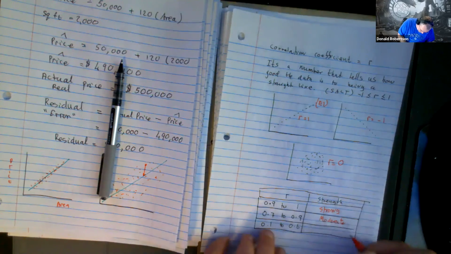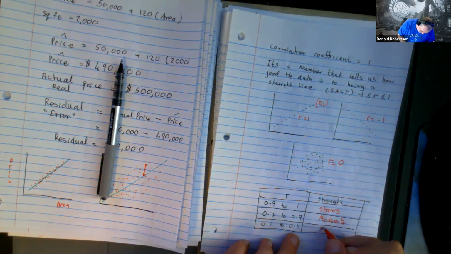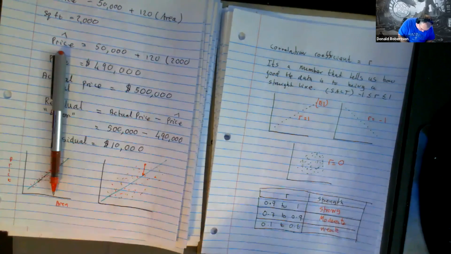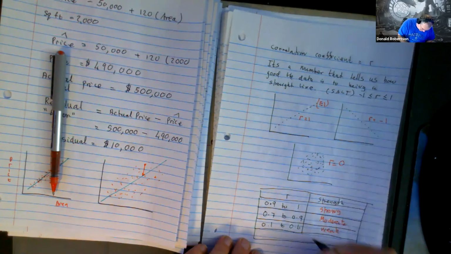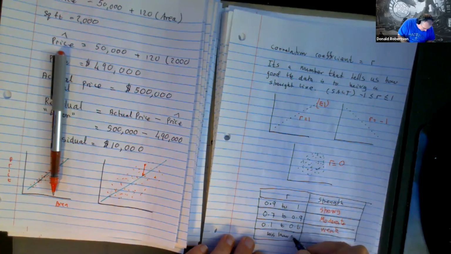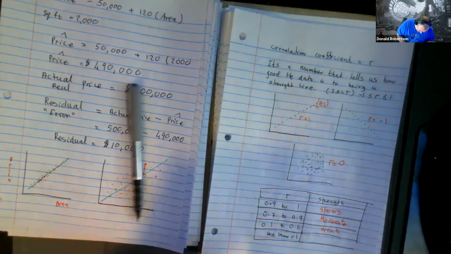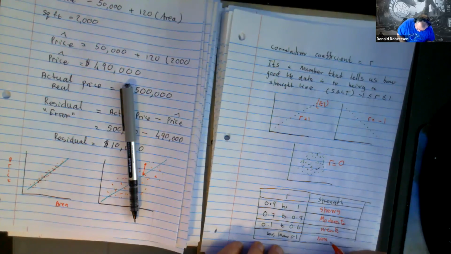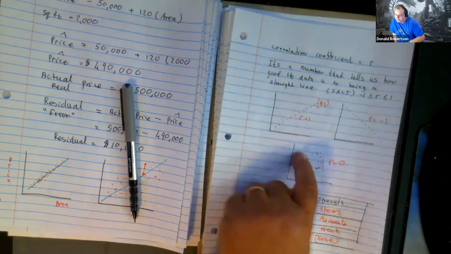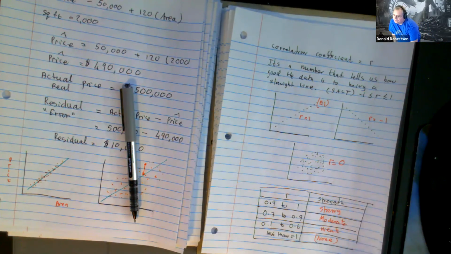And 0.1 to 0.6 is going to be weak. If you get anything less than say 0.1, there's none. There isn't actually anything going on. It's just a big blob of dots, right?